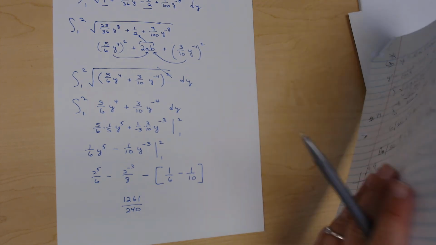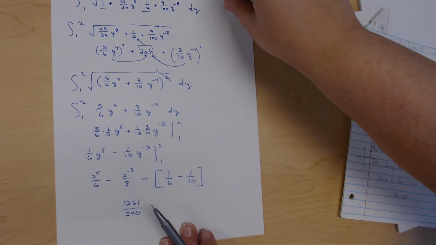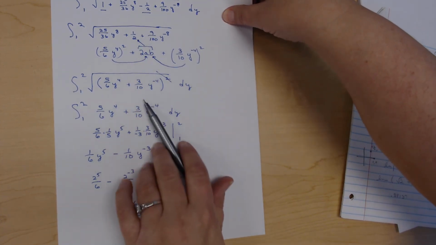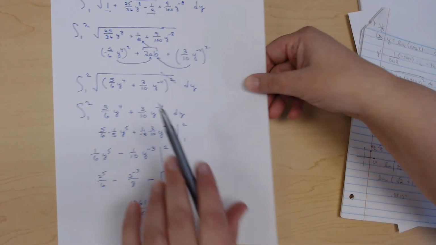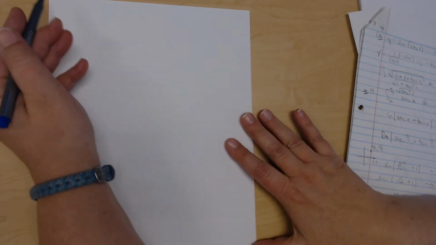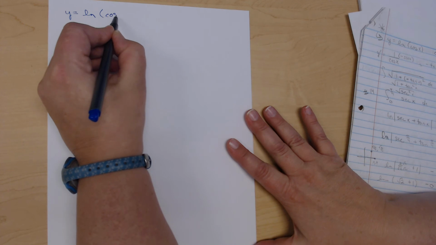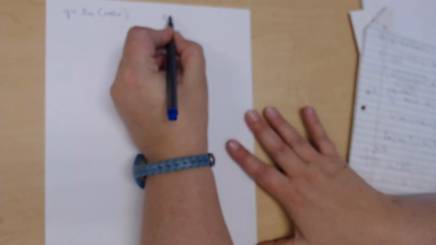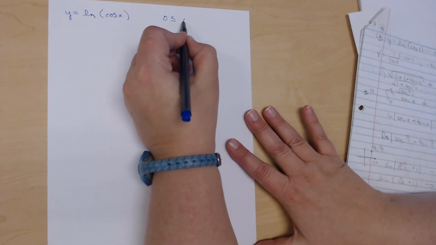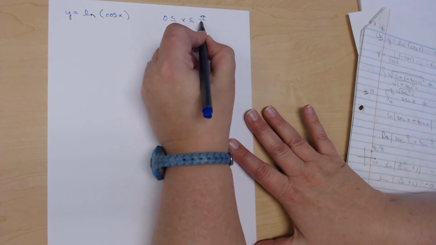All right, let's see if we can get through 2 more. If we can get through 2 more, we'll be good. And this was the longest one, this is the tricky part right here. All right, let's take a look at y equals ln of cosine of x, and we're going from 0 to pi over 4.